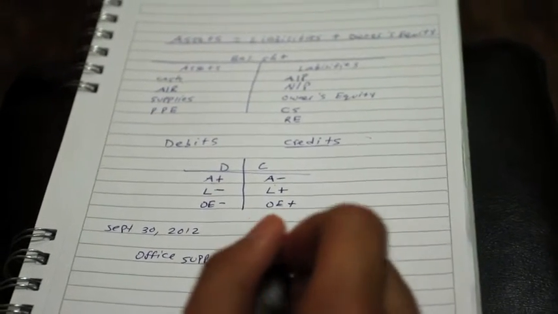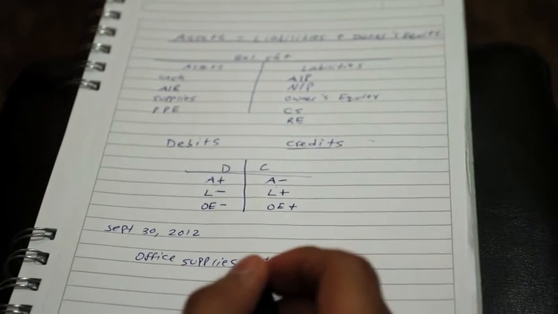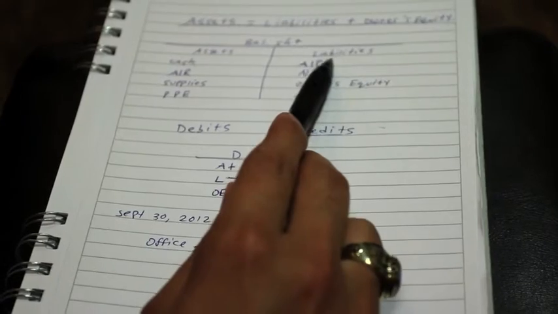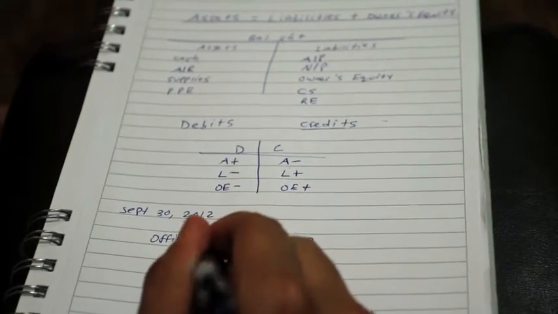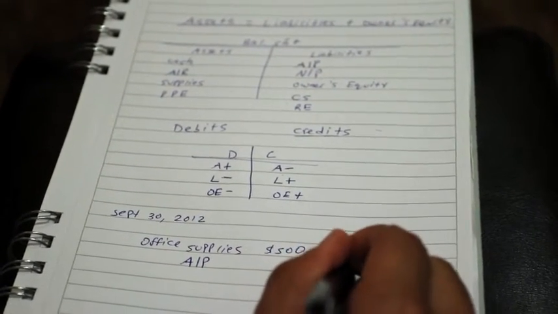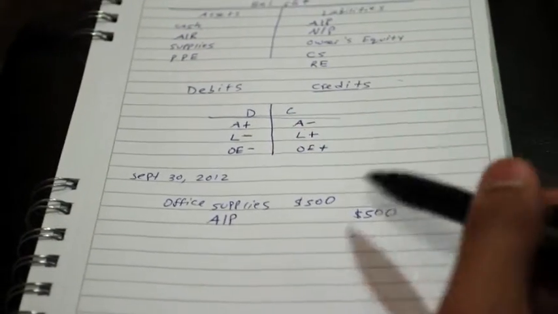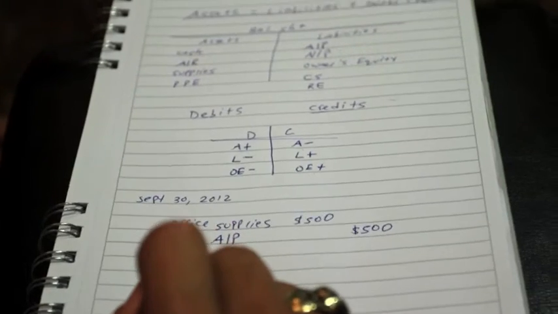Well, as I mentioned earlier, they did not purchase the office supplies in cash. They were purchased on credit. Because of that, Apple has a liability. They owe money. They have an accounts payable, denoted by AP, of $500 because Apple is now liable to pay Staples $500. And this is precisely what a journal entry looks like.